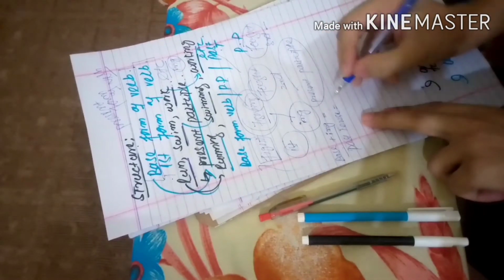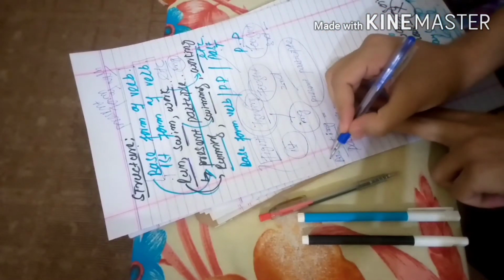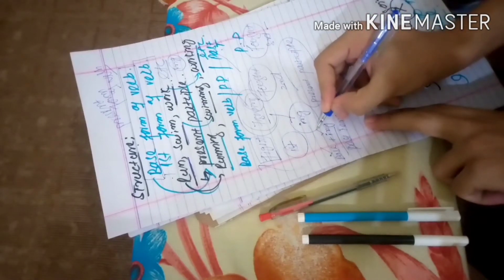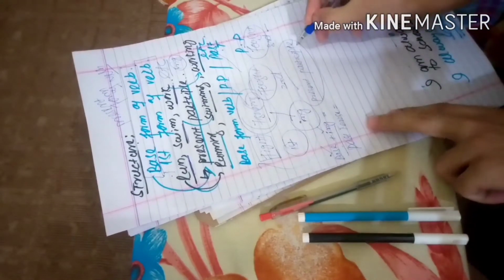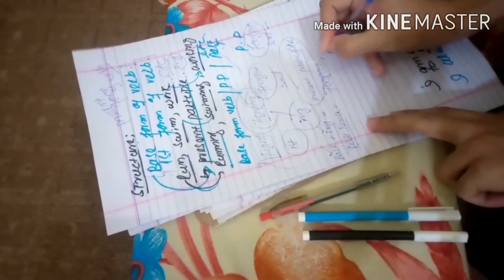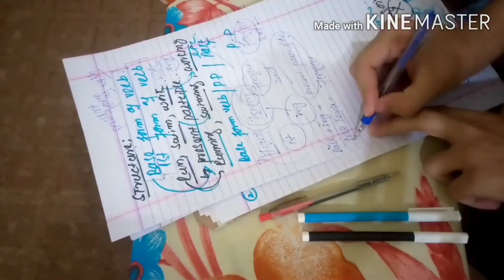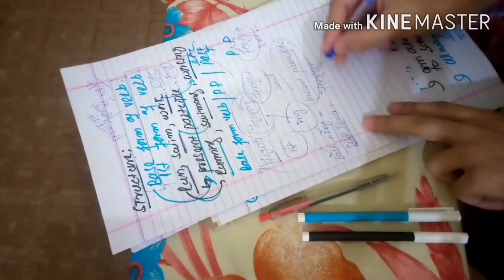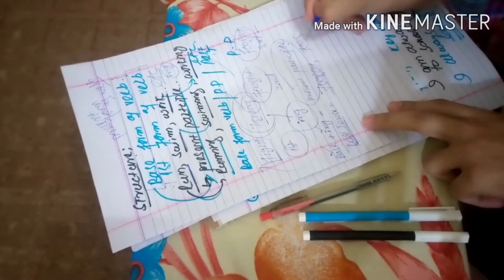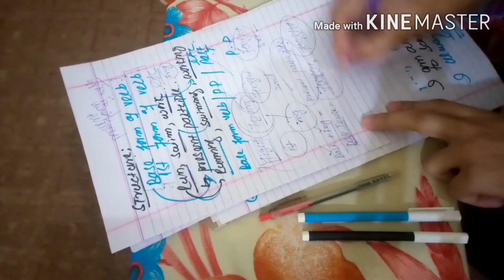If I say fight, fight is the base form of verb, and if I add ing it will become fighting, the present participle. And the second form, the past tense, will become fought. In the third form it will again be fought.